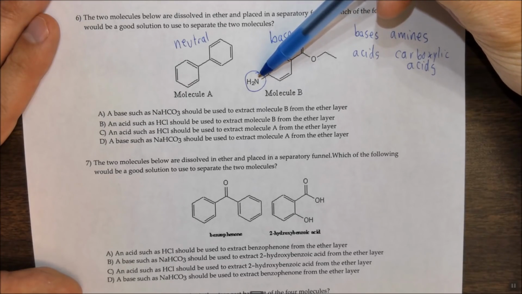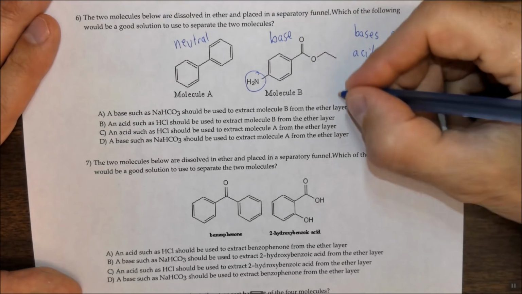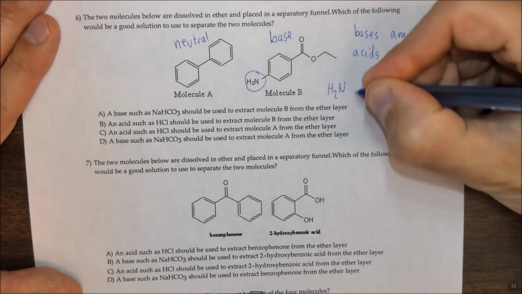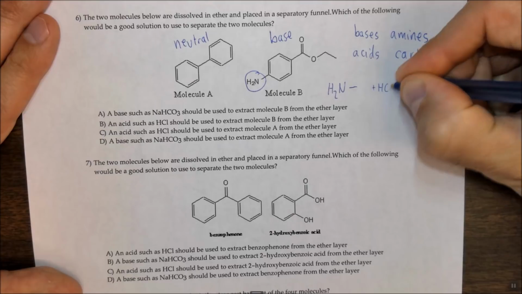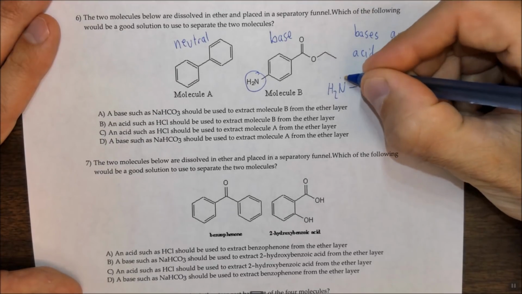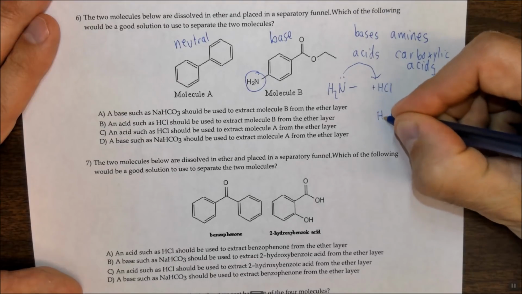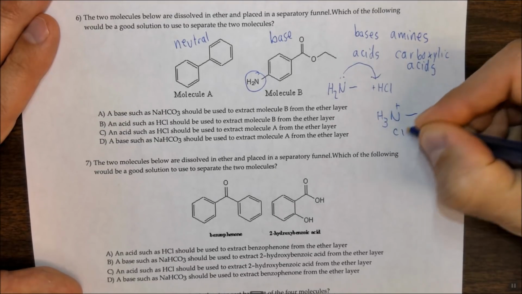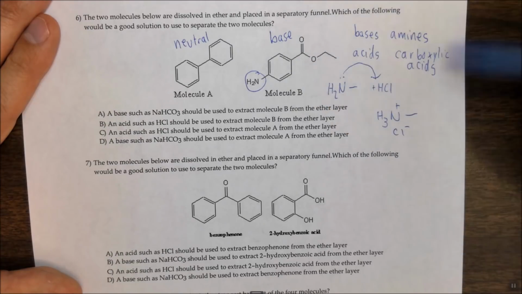We add HCl. If we add HCl to this amine, so I'm just going to write it generally, if we have NH2 bonded to something, and we add HCl, what happens? This lone pair takes the proton, and we end up with NH3 plus Cl minus. All right, and this would be attached in this case to this ring in this ester group.